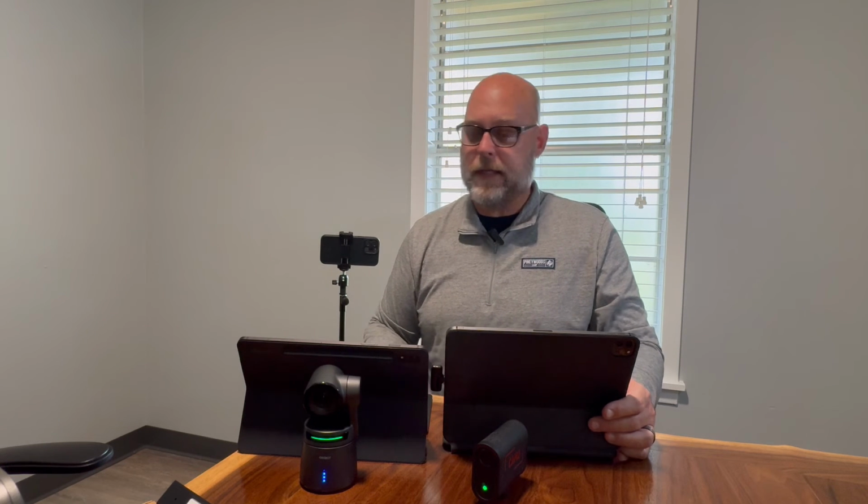The Mevo will pick up the Obsbot camera when NDI is activated on the Obsbot. The Obsbot software will not pick up the Mevo in NDI mode yet. I don't know that they're planning to, but that is one thing that we don't see just yet.